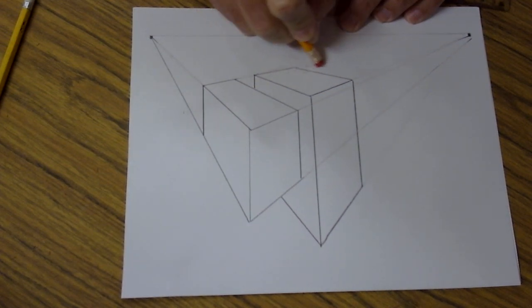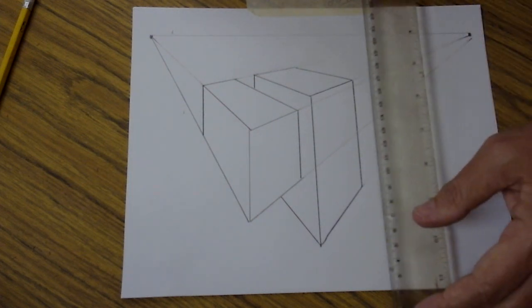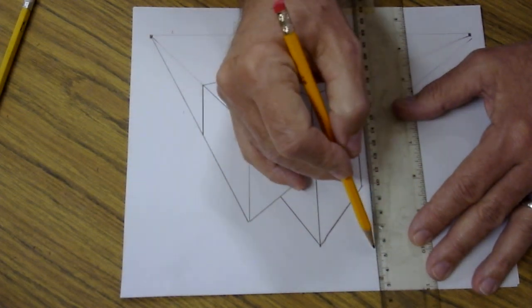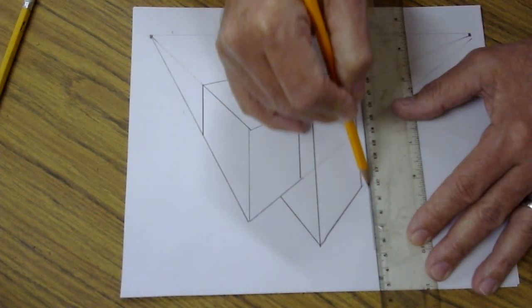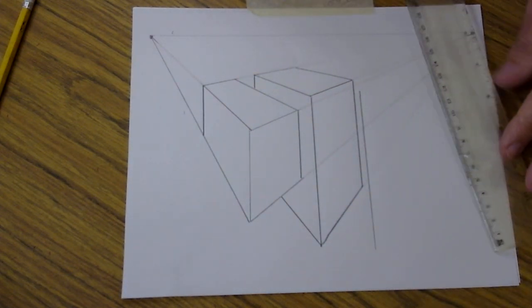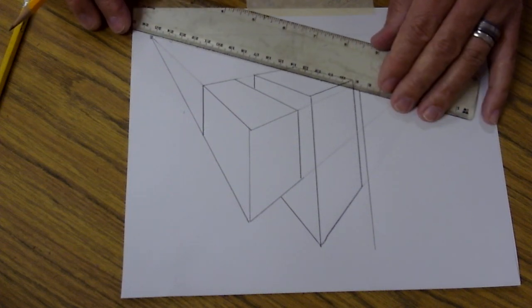Okay, we have two building shapes in here already. And why not go for another one a little bit lower? But this one can be shorter, and we're only going to see part of this.